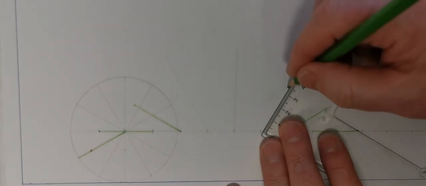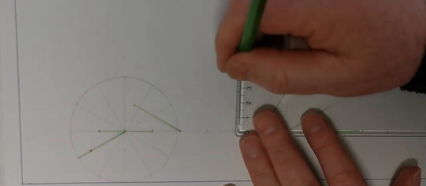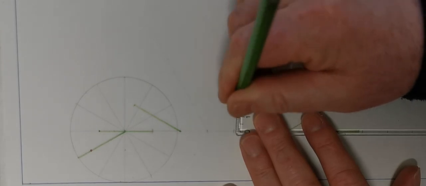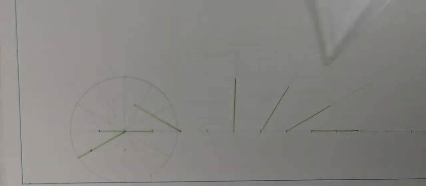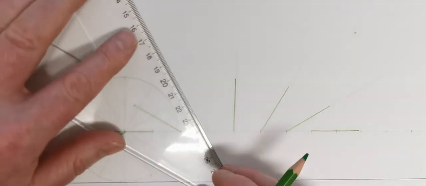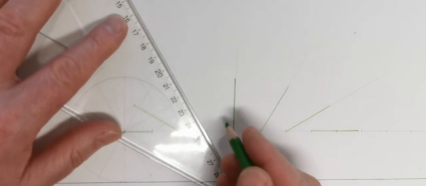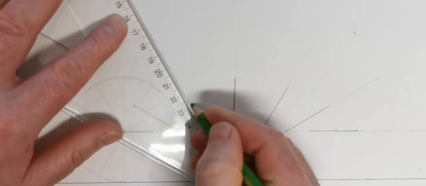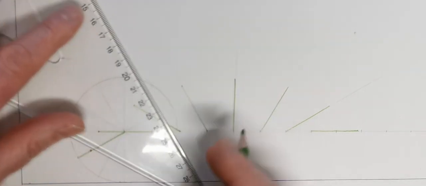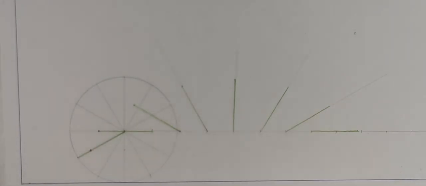The reason I say I don't need the full spoke is because the reflector isn't all the way out to the end. Okay, so that's 1, 2, 3, 4, 5, 6, 7, 8 positions done.